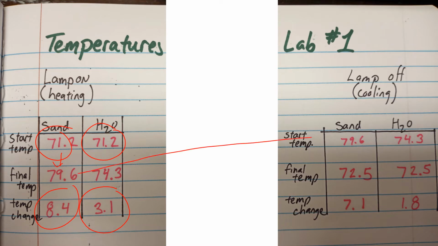We had this starting temperature from where they finished heating up, and we let them cool down for 15 minutes. And what you should have seen was that the sand cooled down a lot more than the water. So the change in the temperature for the sand was a lot greater than for the water. That's what you should have seen. Your numbers might be different, but the pattern should still be the same. Sand changed temperatures more, whether it was heating up or cooling down, than did the water.